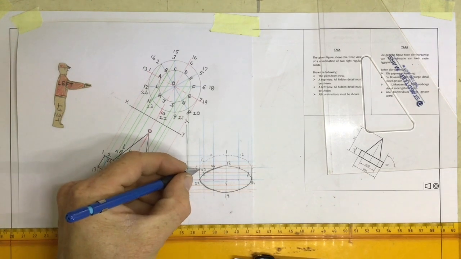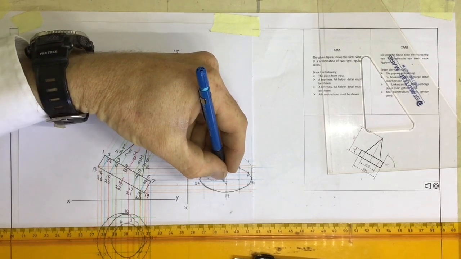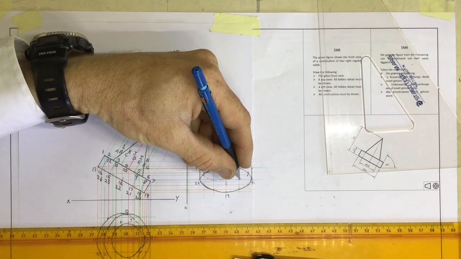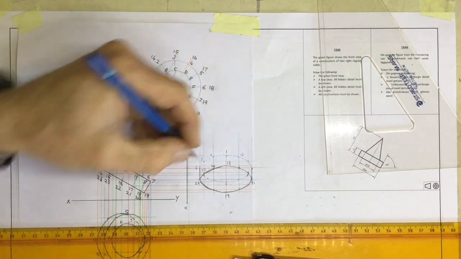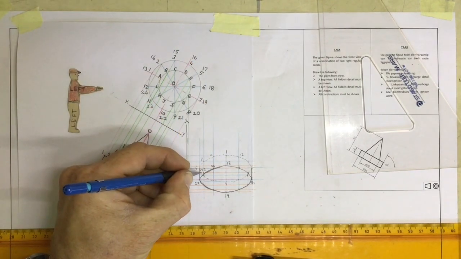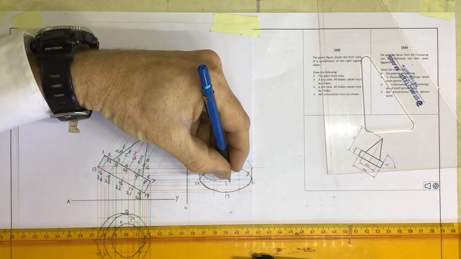I know that this part over here would be done in hidden detail. I'm just going to do the little dotted line first, just to get it in place. There it is. And I can do that part in hidden detail over there.